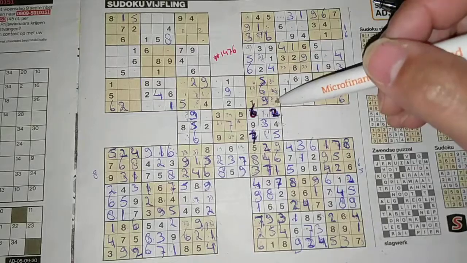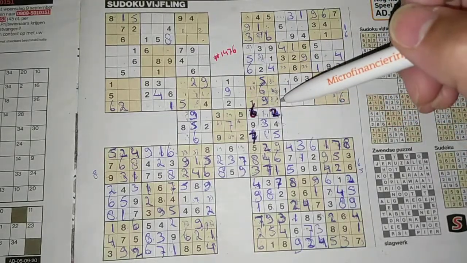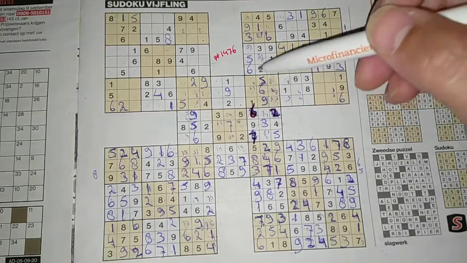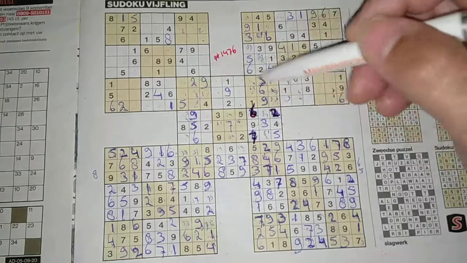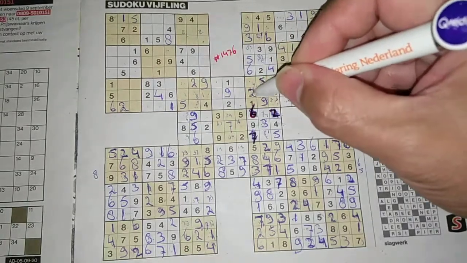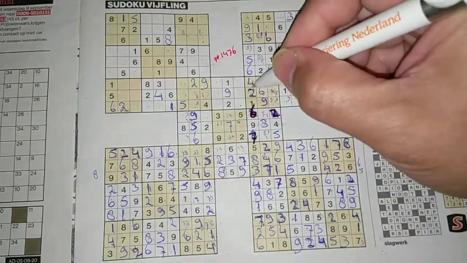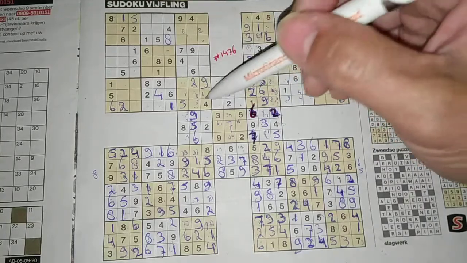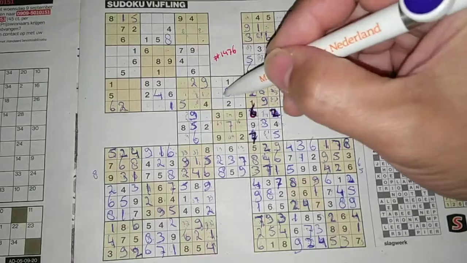The 7 should be in one of these 2 boxes. Alright, so in this big square, we have a 2 here, so no 2 in these 3 boxes. So the 2 could be here, or could be there. We have a 2 here, so no 2 there. 2 should be here. So 1 box left. I've eliminated 4. The 4 should be here. So 4 in the first row, 4 in the third row.